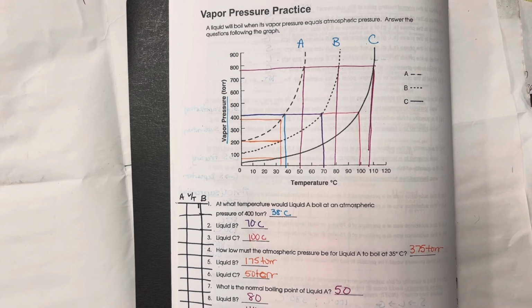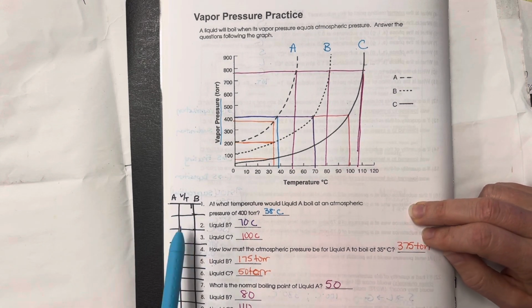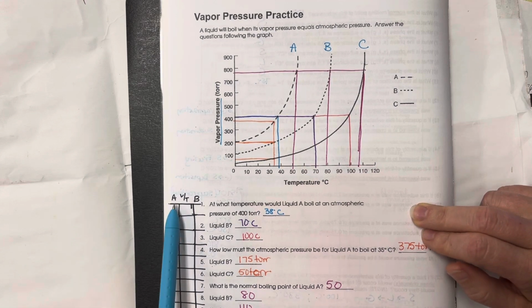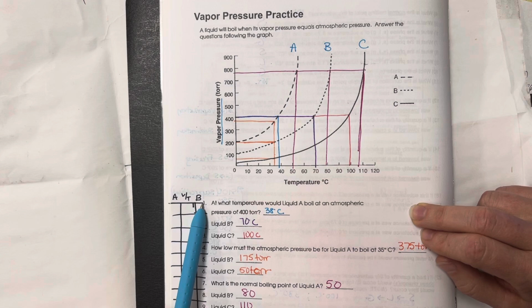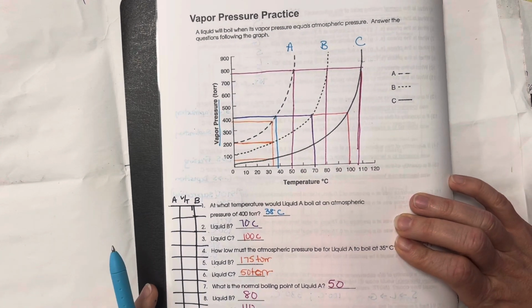Okay, so when we look at the questions at the bottom, we're going to start by writing our AVTB. And so if you're not certain of that chart, you can go back to the previous video. But this is looking at air pressure, vapor pressure as it relates to temperature, and then whether or not the substance boils. And that helps us fill in the information that it's asking for.